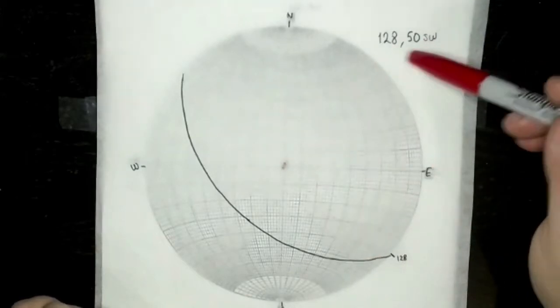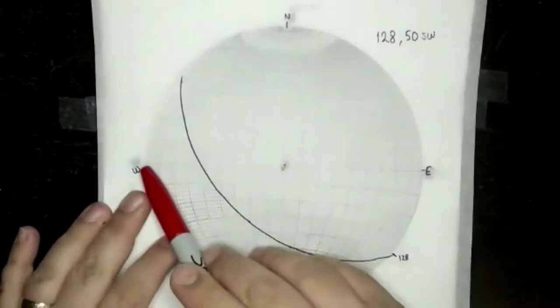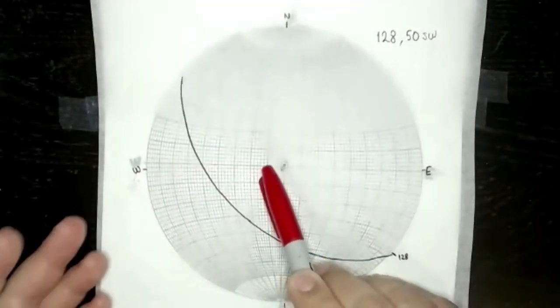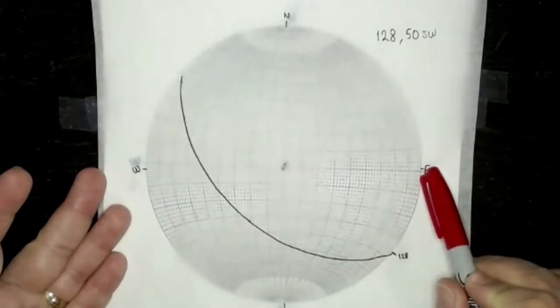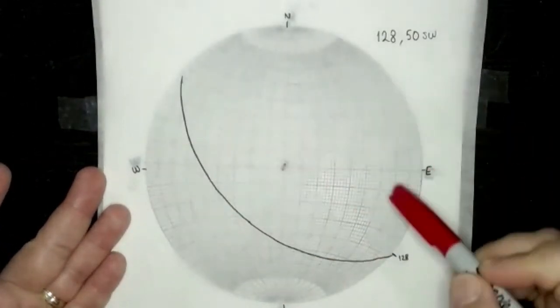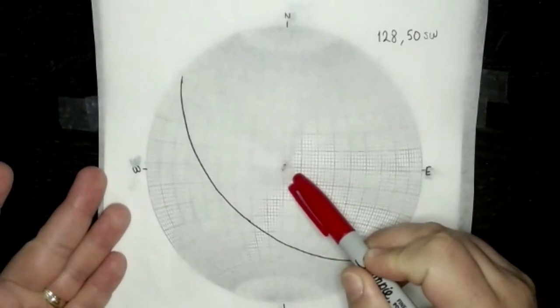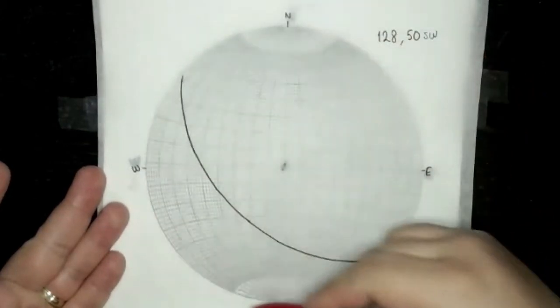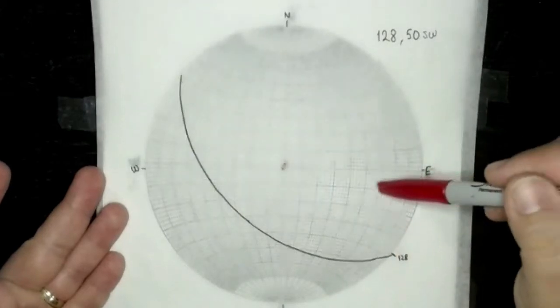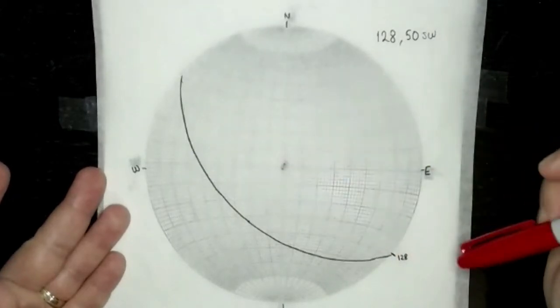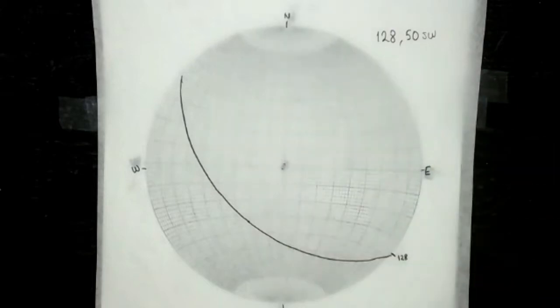So you will count the 50-degree dip angle from west towards the center of the projection. If you have an eastward dipping plane, then you start from east and count the dip angle towards the center of the projection. Here we have 0-degree dip angle, and at the center we have 90 degrees. In between we have these different values of dip angle. So let's rotate the tracing paper.